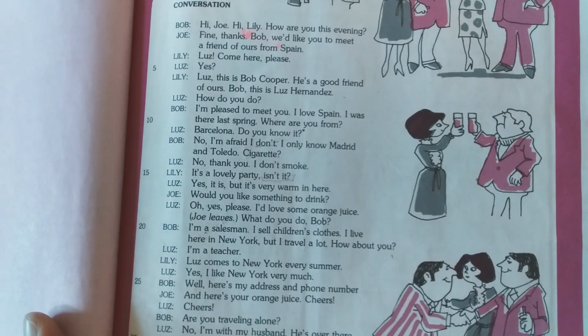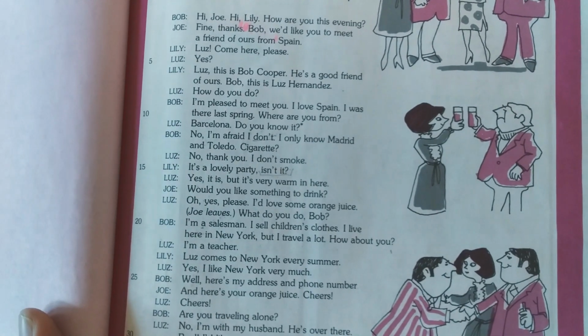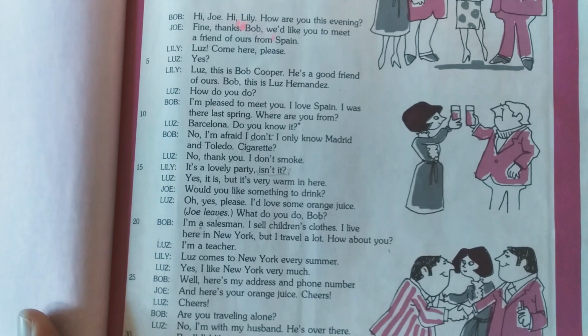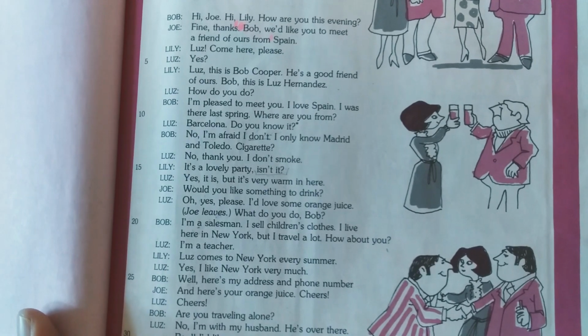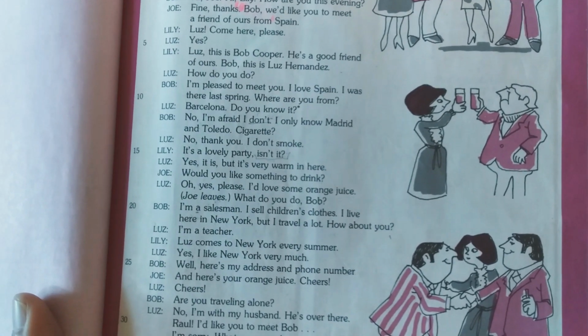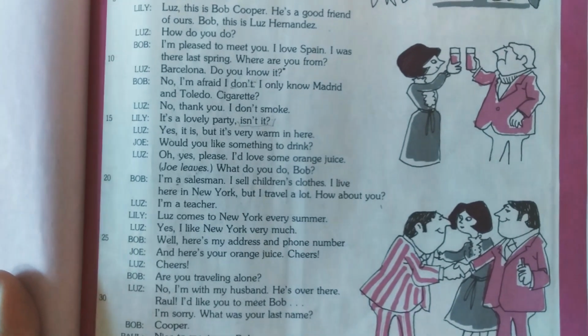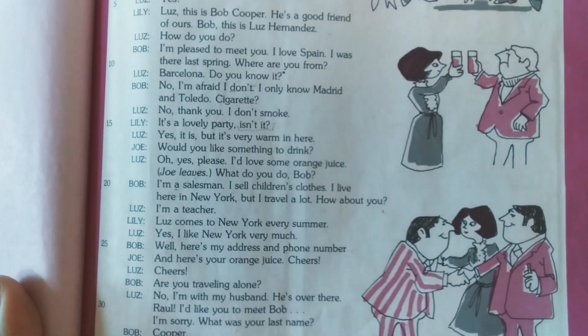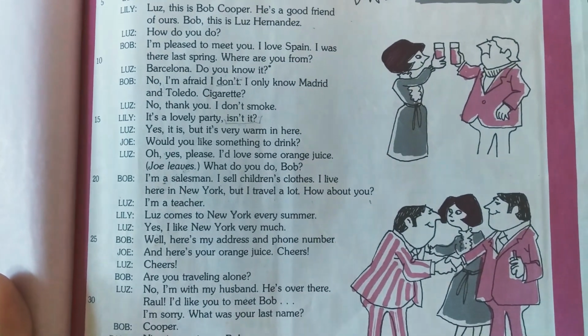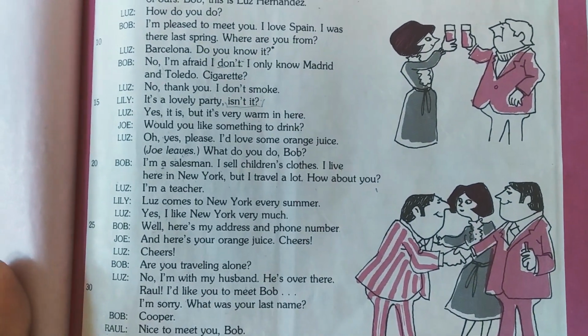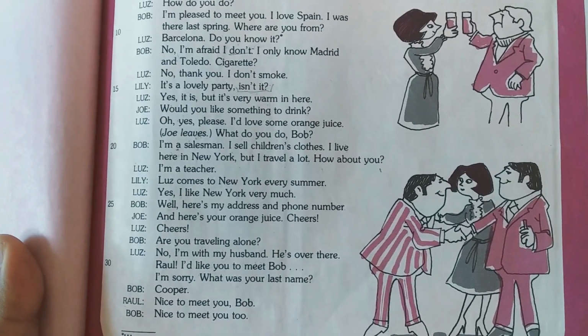Cigarette? No, thank you. I don't smoke. It's a lovely party, isn't it? Yes, it is, but it's very warm in here. Would you like something to drink? Oh, yes, please. I'd love some orange juice. What do you do, Bob? I'm a salesman. I sell children's clothes. I live near New York, but I travel a lot. How about you? I'm a teacher. Luz comes to New York every summer. Yes, I like New York very much.